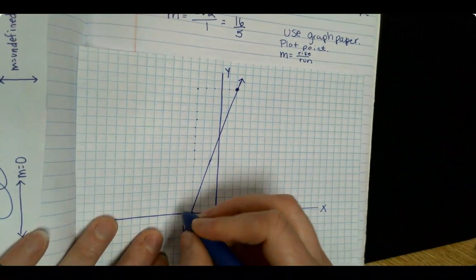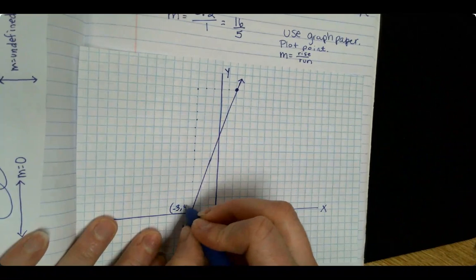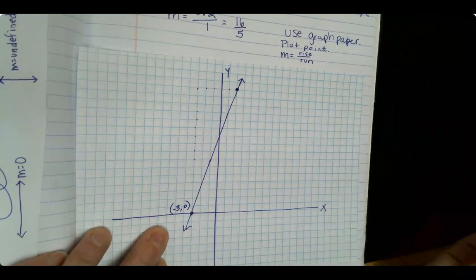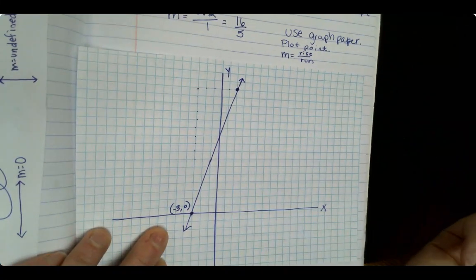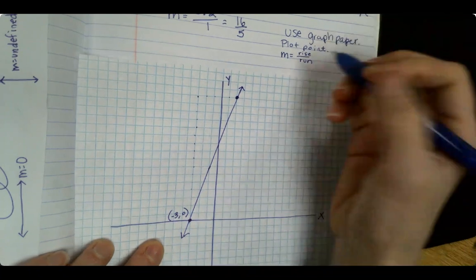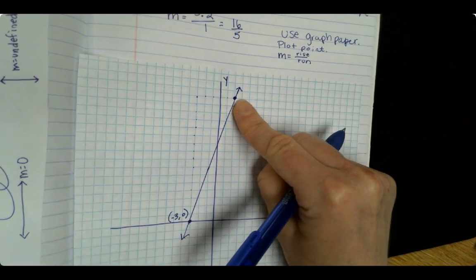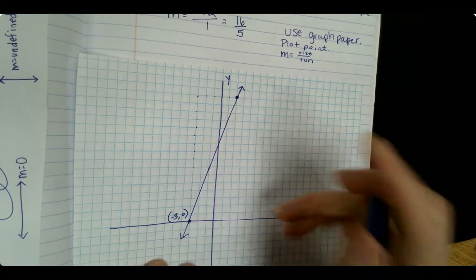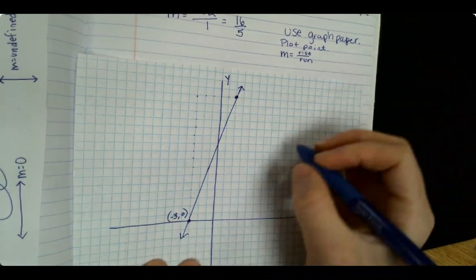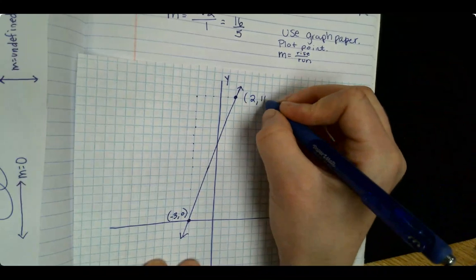So I know that this point is at negative 3, 0. So go ahead and label that point. And then this point, we need to find the coordinates for that point. So that would be 2, 16, yeah.